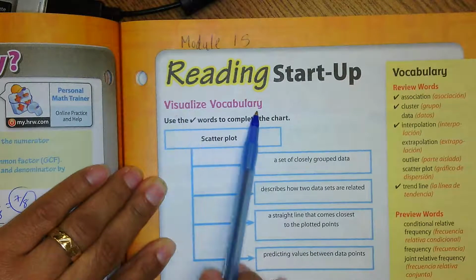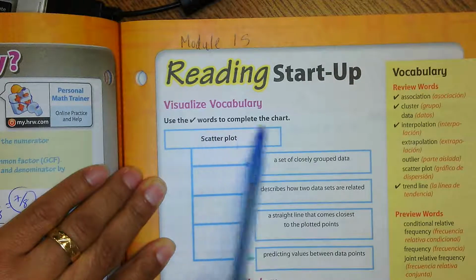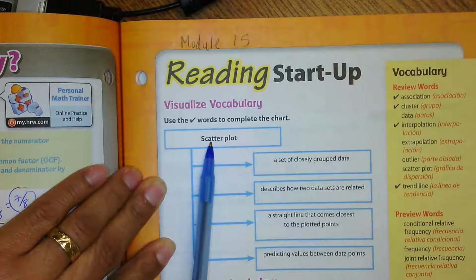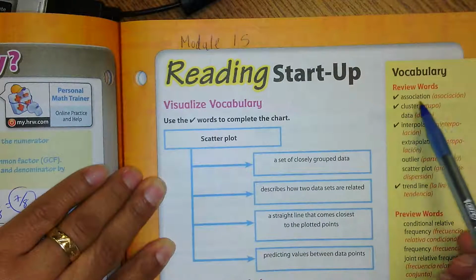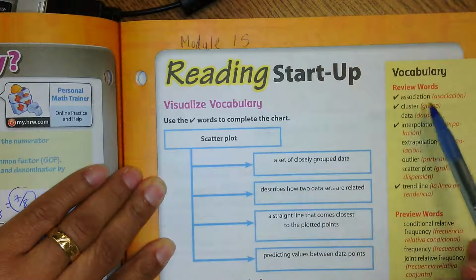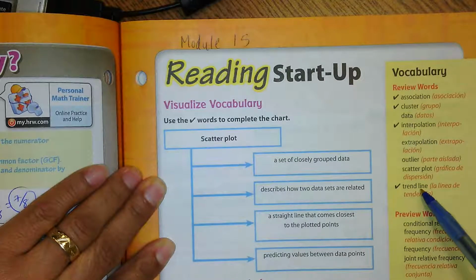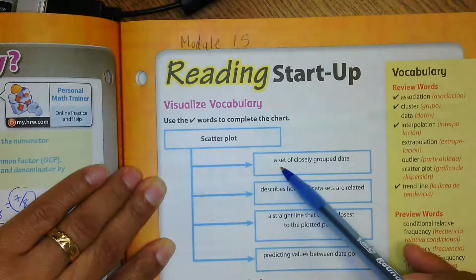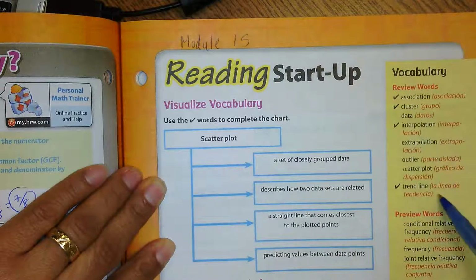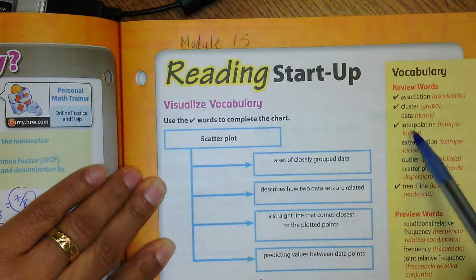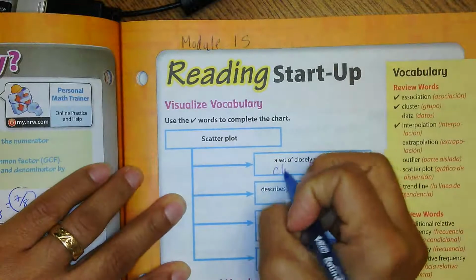And then it says Visualize Vocabulary. Use the check mark words to complete the chart, the scatter plot. So it says a set of closely grouped data. So the check mark words are: an association, a cluster, an interpolation, or a trend line. So a set reminds me of cluster, okay? Because trend is not a set, and trend is a line, so cluster, kind of like a group. So I guess this would be the cluster.